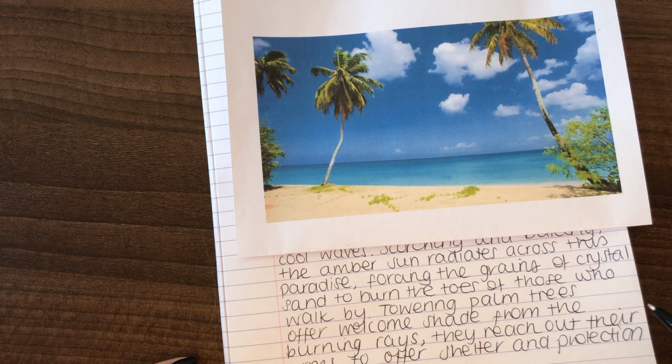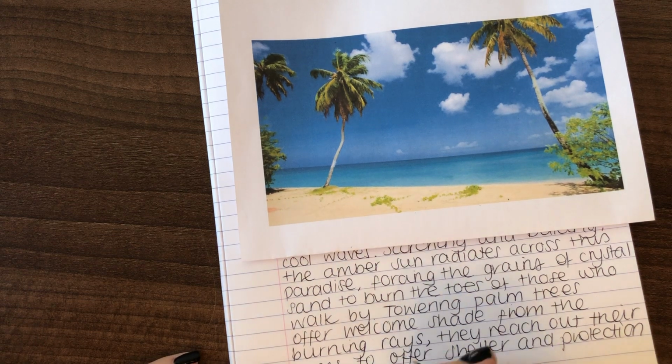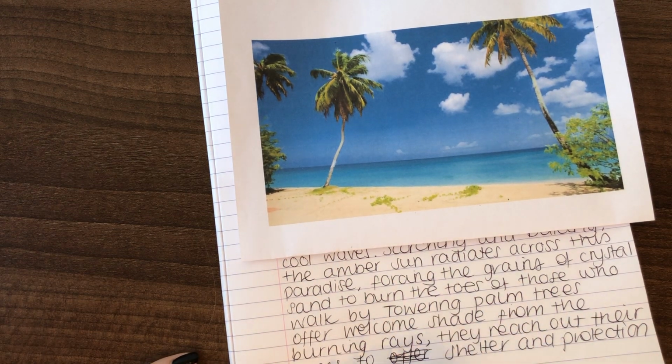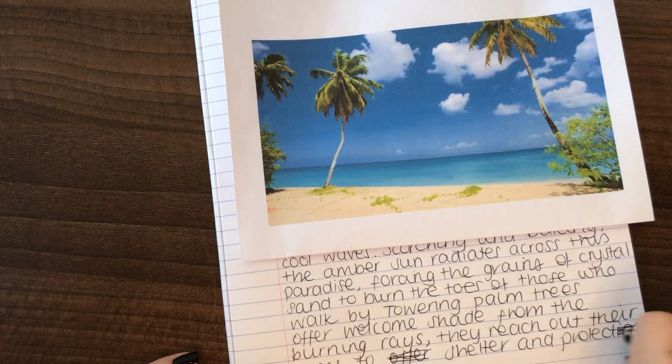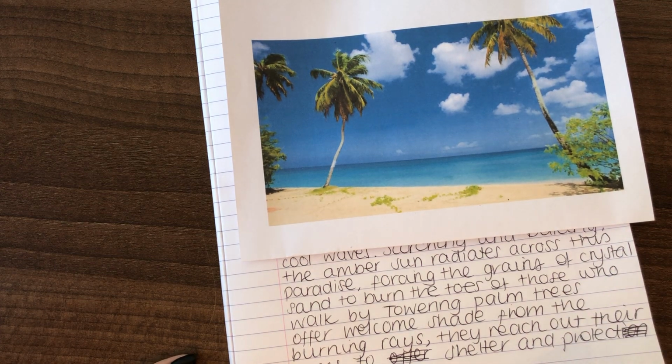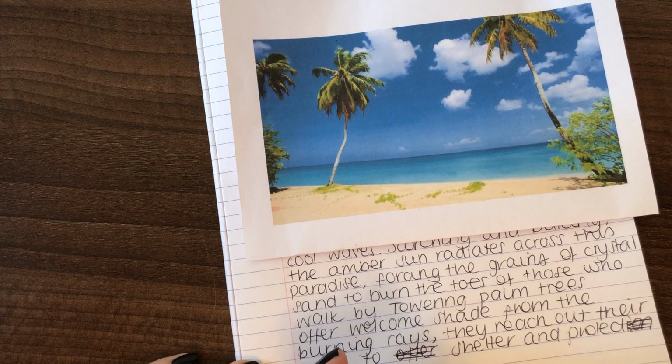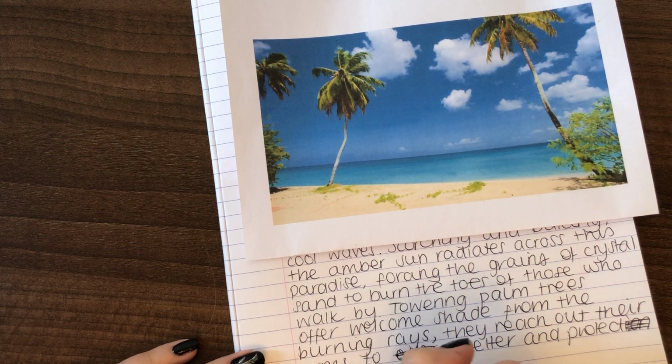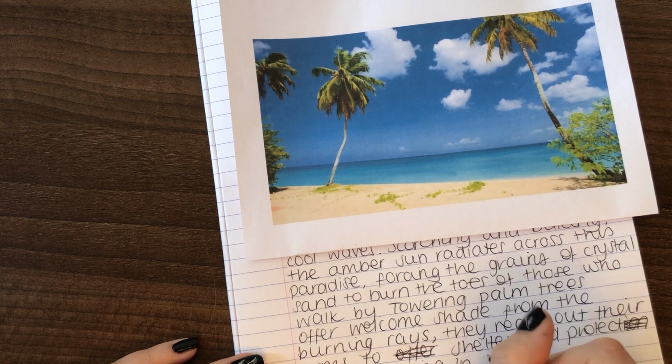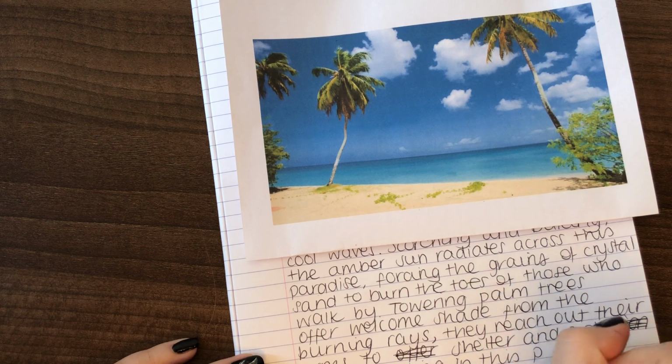They reach out their arms to offer, I've said offer twice, haven't I? Let's get rid of offer. So to shelter and protect anyone resting in, I've used paradise there, but I think it's okay to repeat it, this paradise.